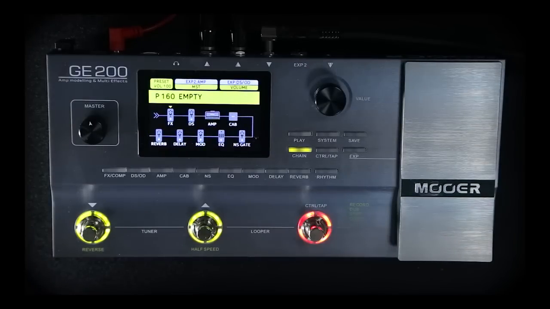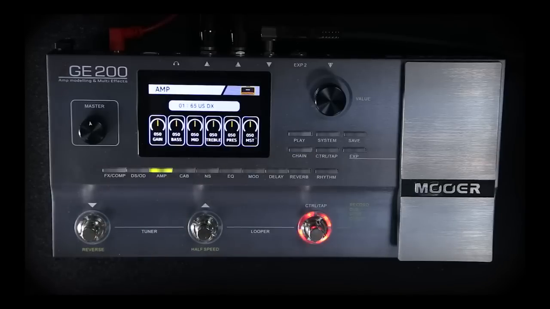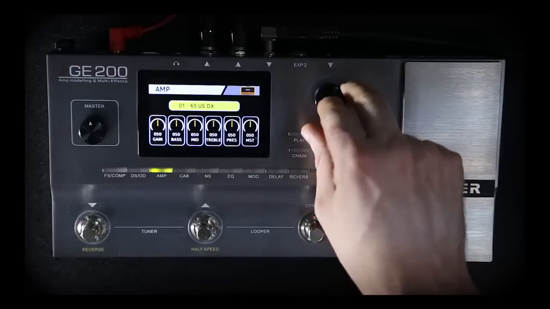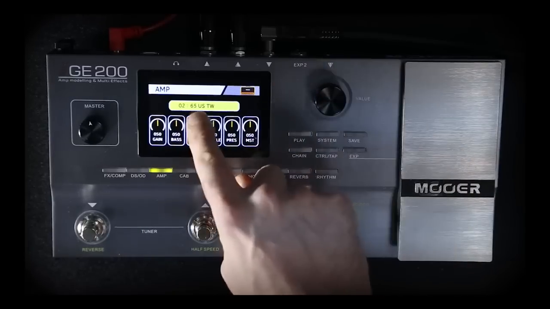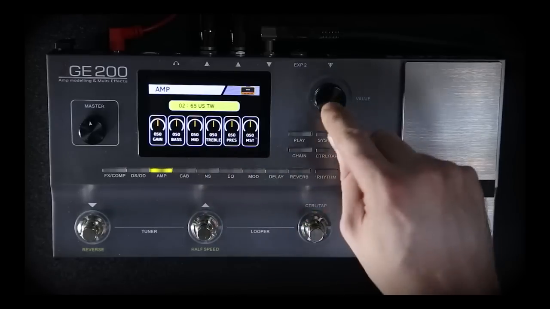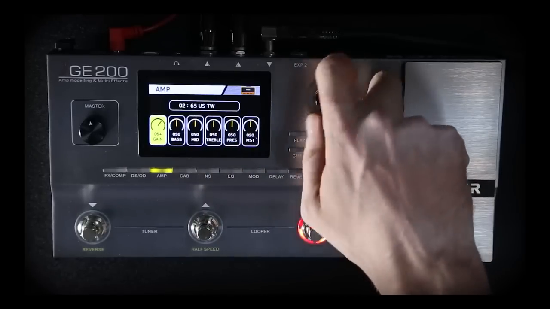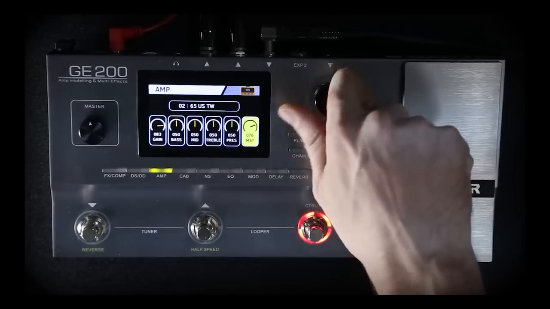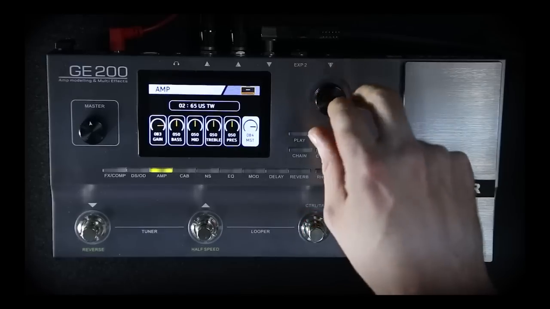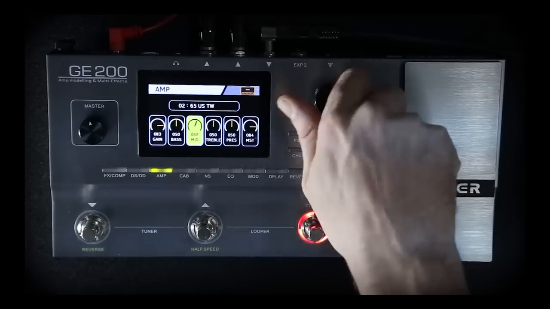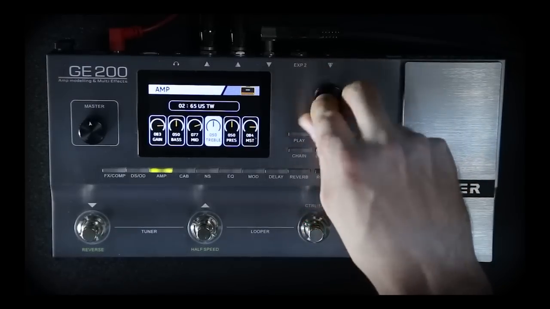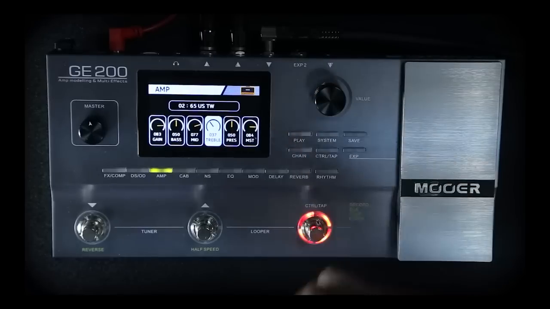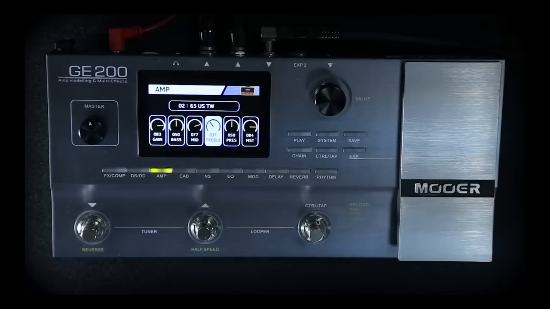So the first thing I'm going to set up is an amplifier. So I'm just going to press the button that says amp here. There we go. I'm going to select USTW, nice amplifier. We'll set up some gain here. Some master. Some of the cleaner amps are a little bit more quiet, so I like to do this, get a bit of push. We'll give it some mids. Drop the treble back a bit. Okay, let's have a listen to that.